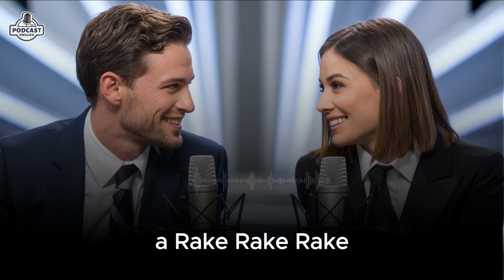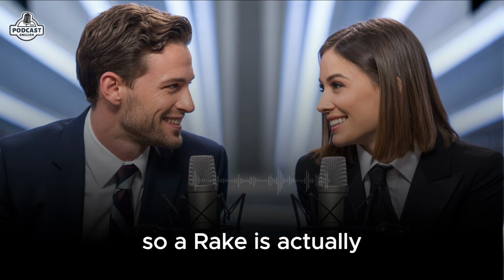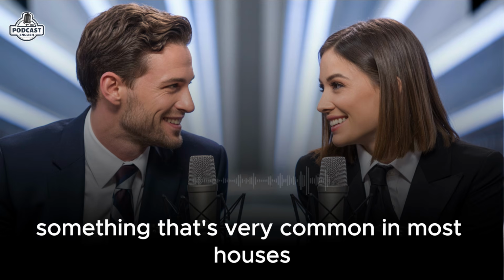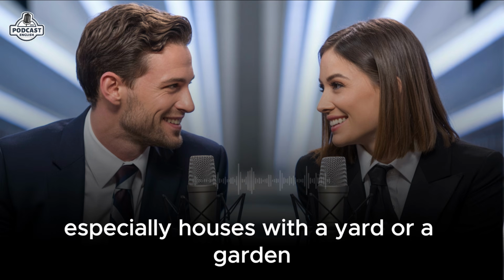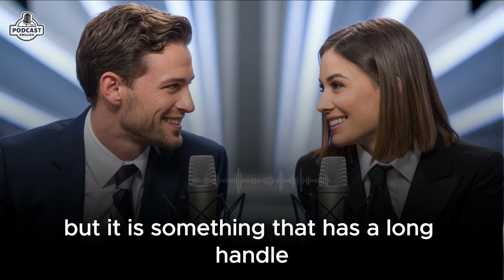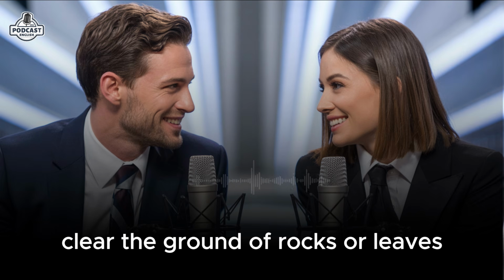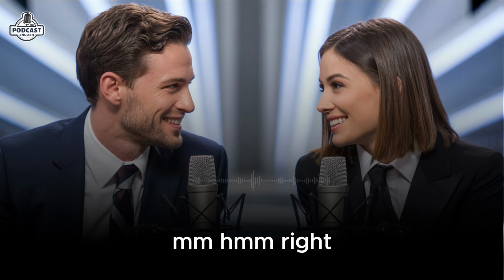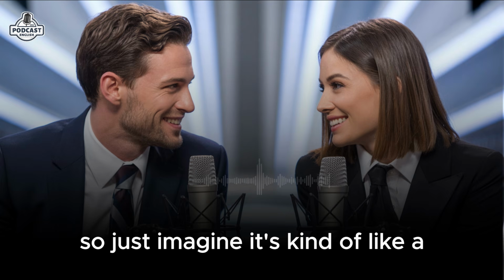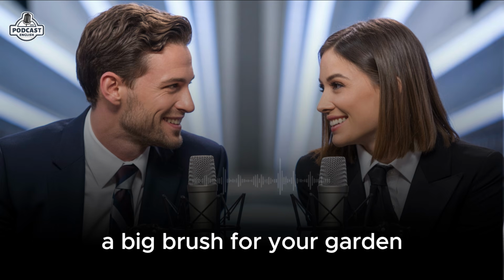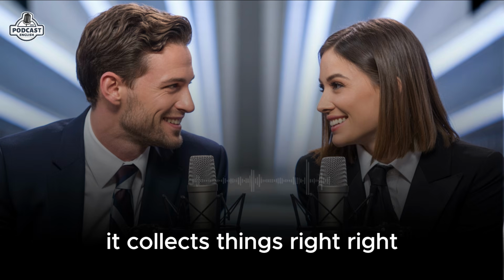A rake. So a rake is actually something that's very common in most houses, especially houses with a yard or a garden. It's not just a gardening tool, but it is something that has a long handle, and we use it to clear the ground of rocks or leaves. Right. So just imagine it's kind of like a big brush for your garden. It collects things, right?